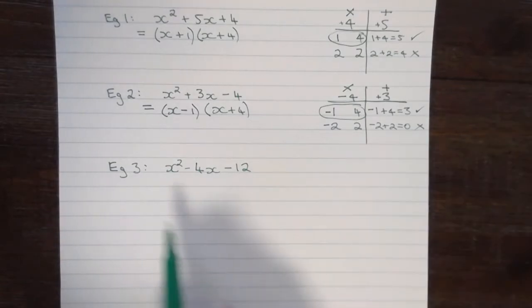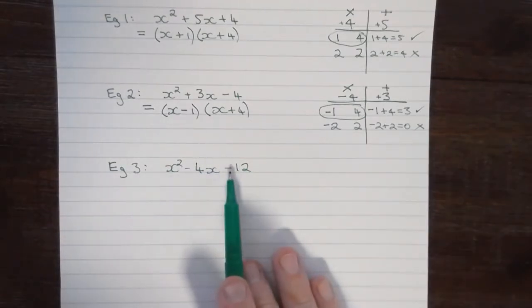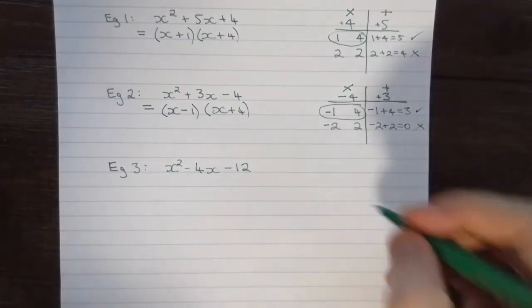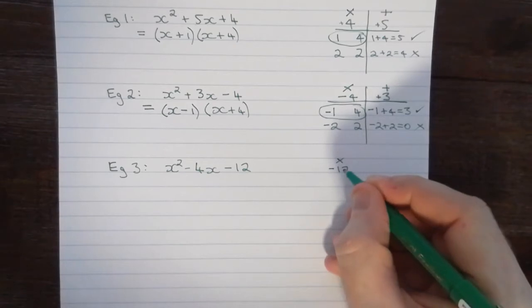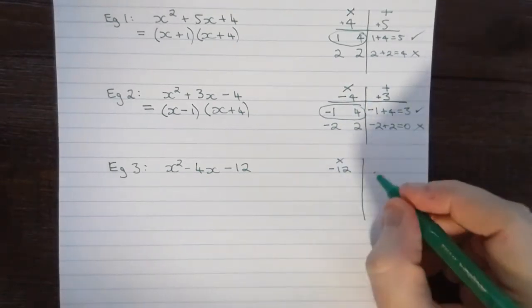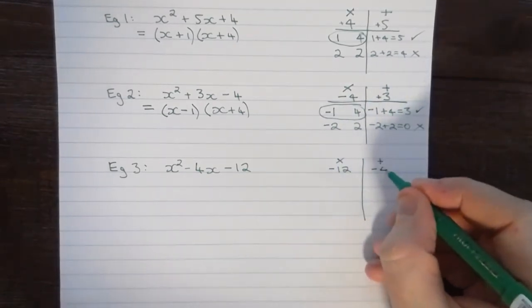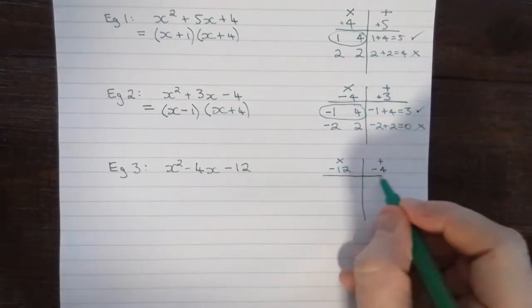In this next example that we're going to factorize, you can see that now both b and c are negative values, minus 4 and minus 12. We still start off everything the same way. We want numbers which multiply to give minus 12 and which add together to give minus 4. Now make sure you pop that minus in there.